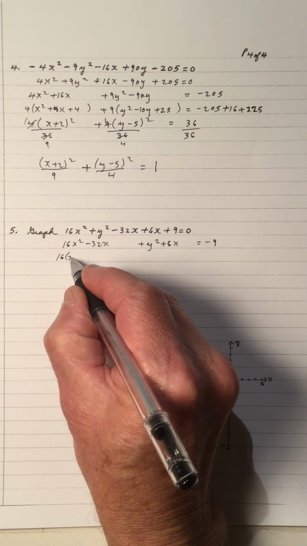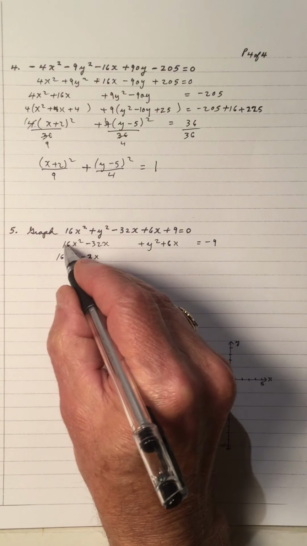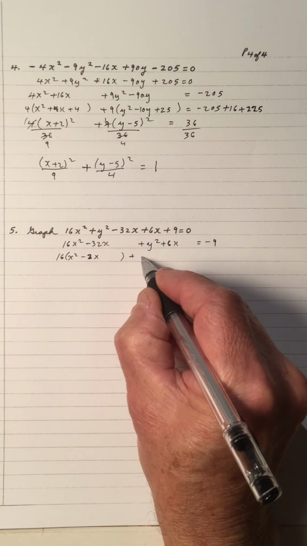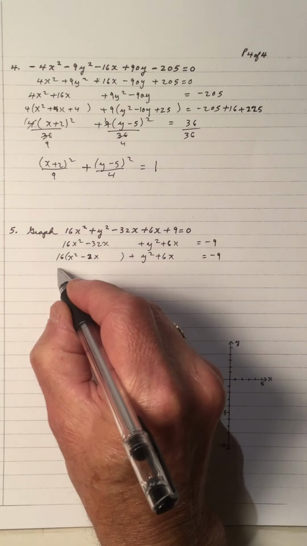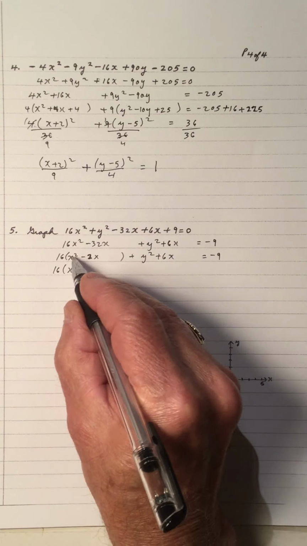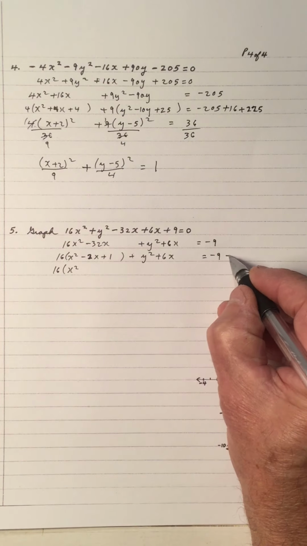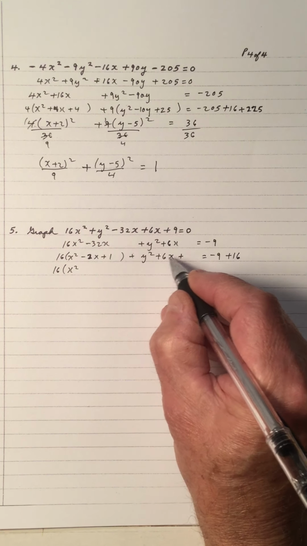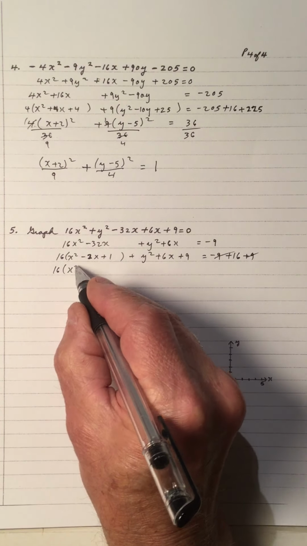So I factor out 16. 16 divided by 16 is 1. 32 divided by 16 is negative 2. And this is already a 1, so I don't have to. And complete the square. So that makes this x squared. Half of negative 2 is negative 1 squared. So that's plus 16. Half of 6 is 3. 3 squared is 9. So we add on a 9. So they cancel.